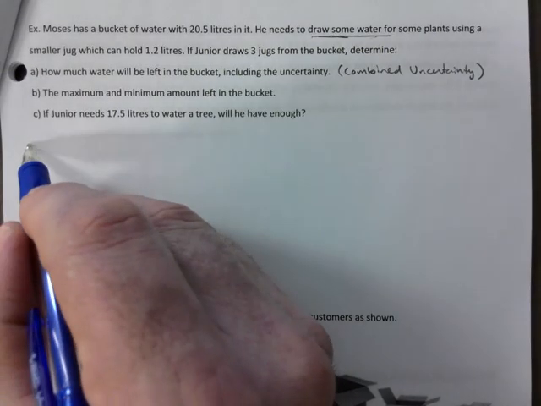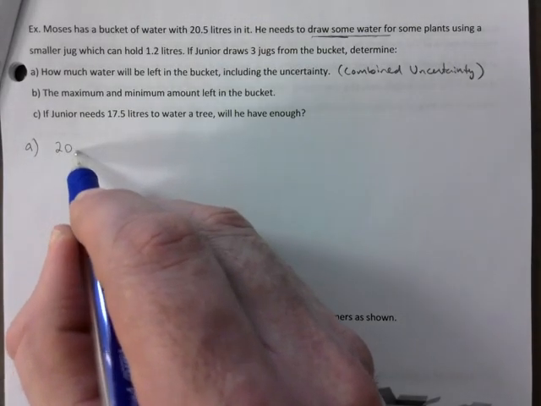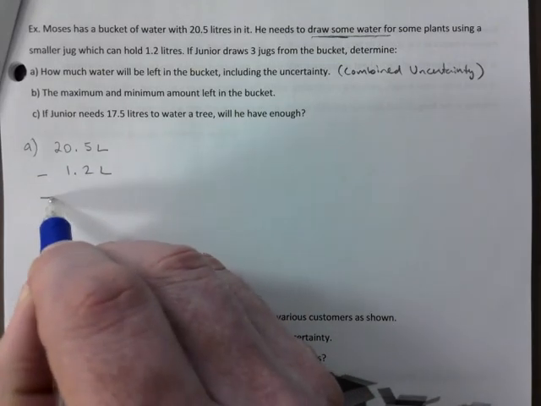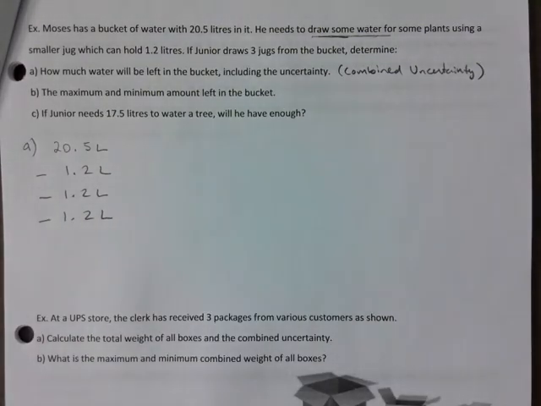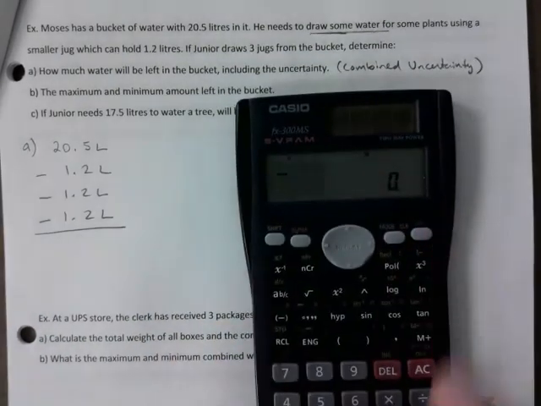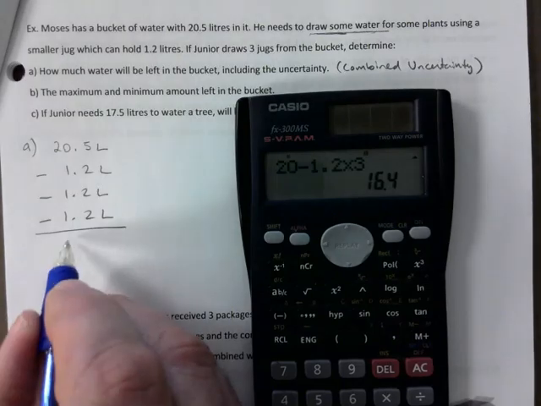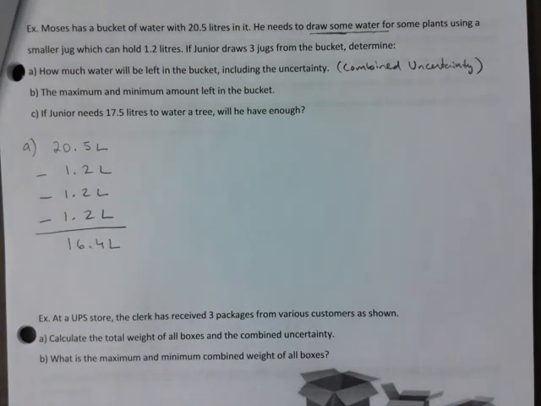So I'm going to do this the long way. I know some of you will do it faster later on, okay? So bear with me. We've got our bucket. We're going to subtract a small container, another small container, another small container. We're taking away 3 small containers, right? Scooping out. Let's do this part right away. So 20 minus 1.2 times 3, basically. 16.4. That's how much is left in the bucket.